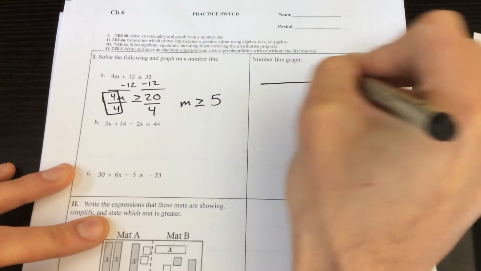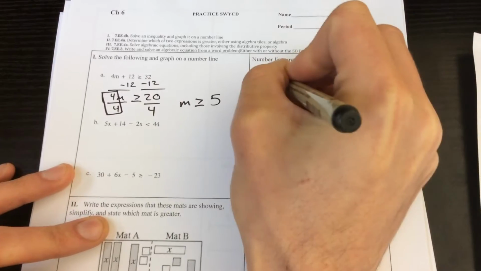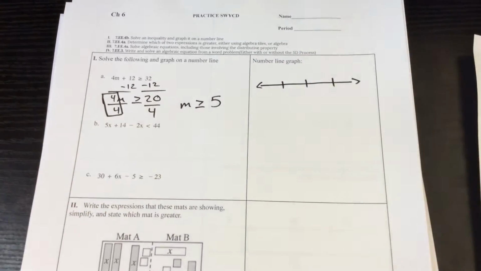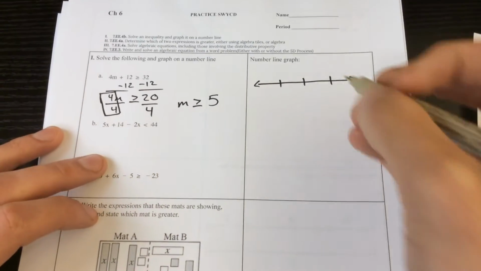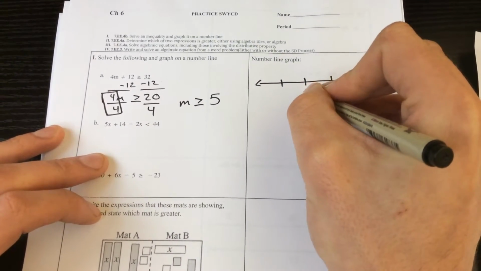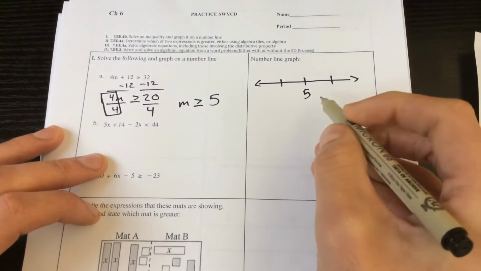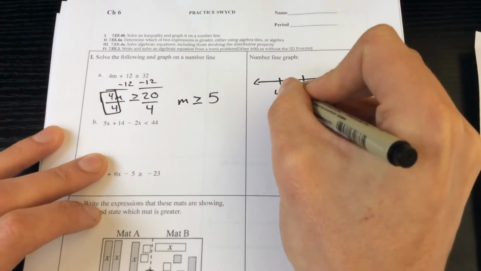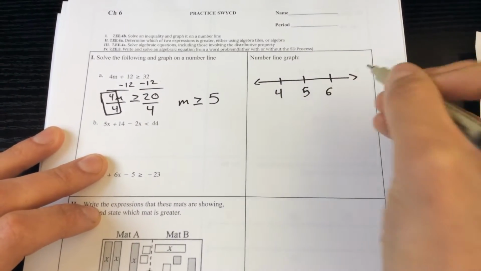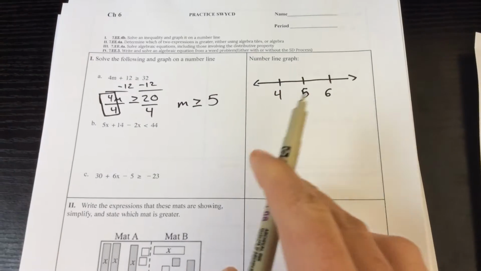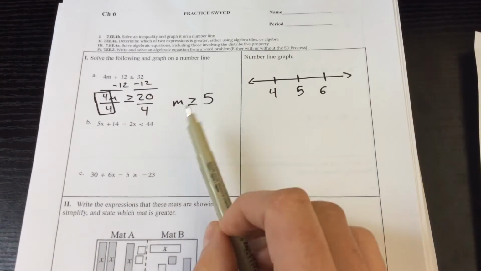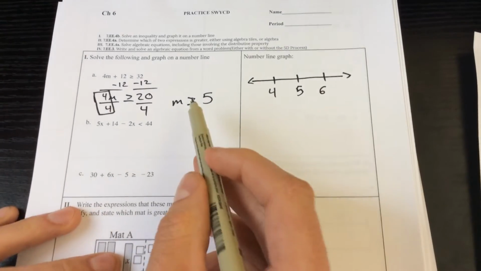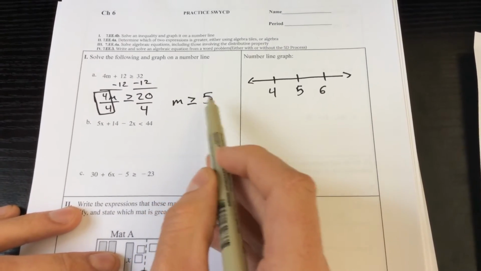I like to do a real simple number line. If your teacher told you to add more numbers than this, make sure you do. But as long as I have 3 lines, I'm good with it. So I'm going to put the number that I'm starting from in the middle, 5. That's a wacky looking 5. I'm going to put a 4 over here and a 6 over here. This shows me what direction the numbers greater than 5 are, and what direction the numbers less than 5 are. Now the solution for this inequality is when m is greater than or equal to 5.